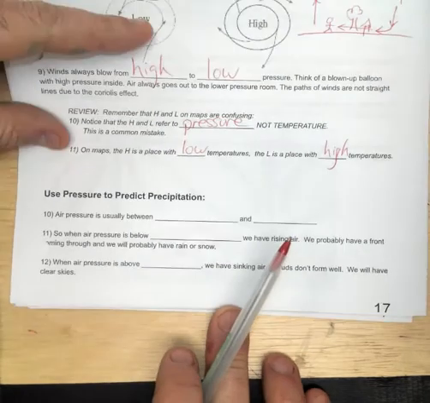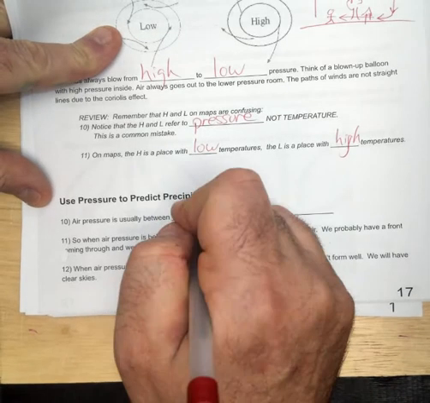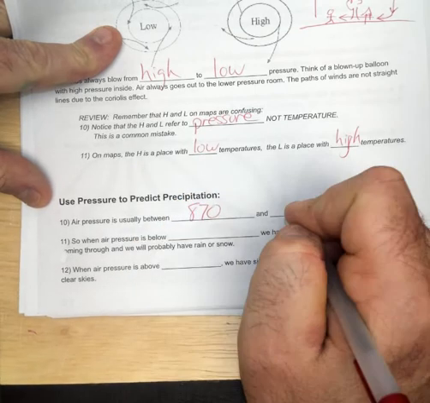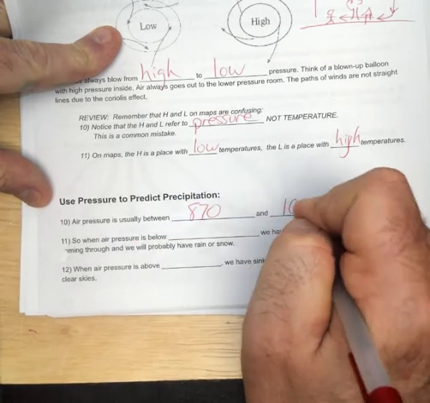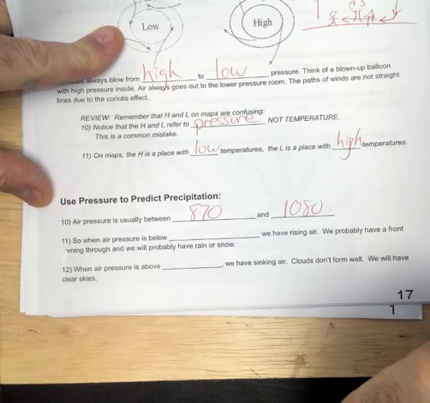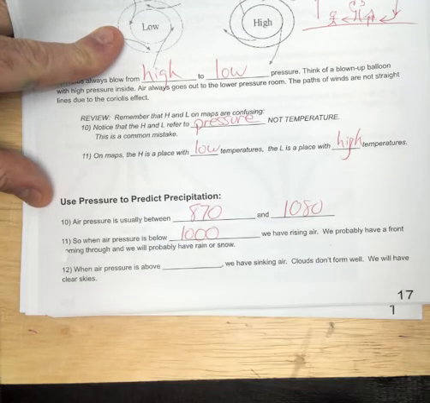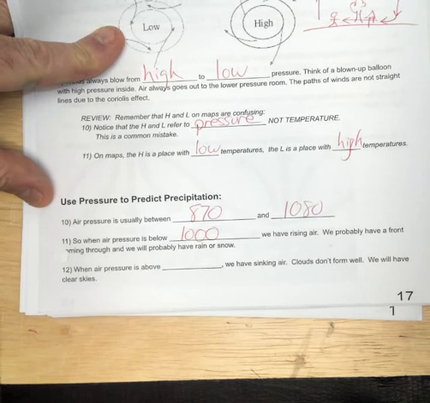Okay, using pressure to predict precipitation. Air pressure is usually between 870 millibars and 1080. It can go a little bit higher and a little bit lower, but that's the typical range. So when the air pressure is below 1000, we have basically rising air, and we probably have a front passing through where the air is being lifted up, the warm air is rising up. And so that means we'll probably have some rain or snow depending upon the temperature.